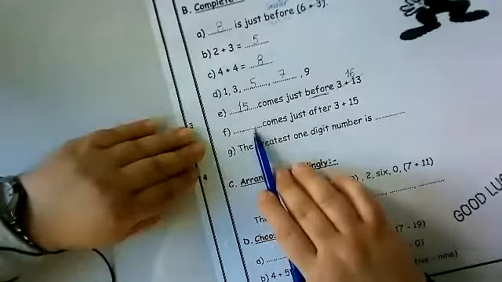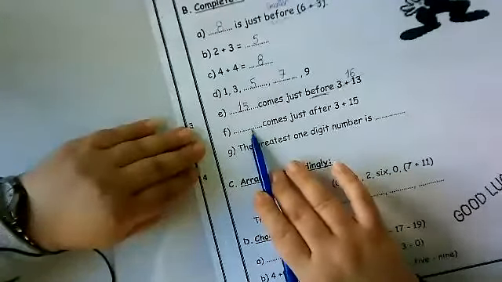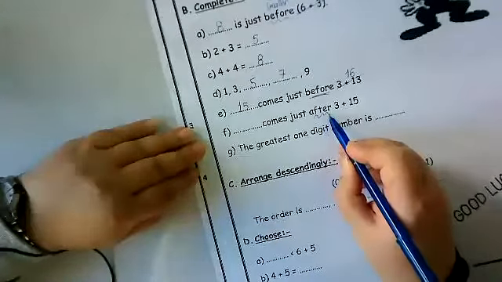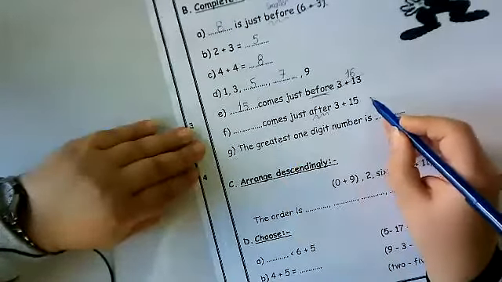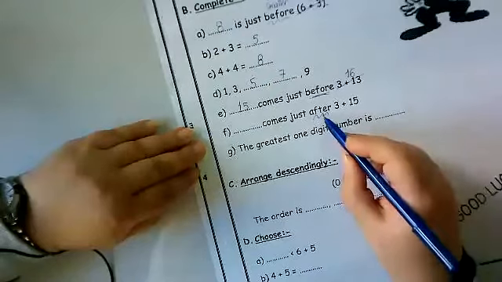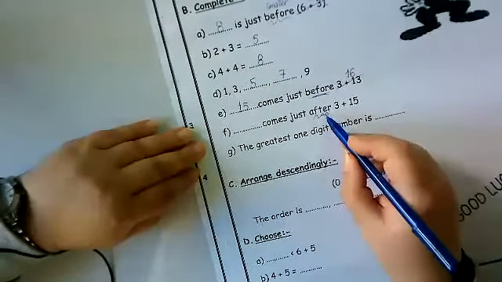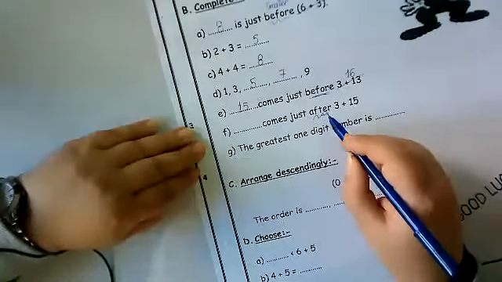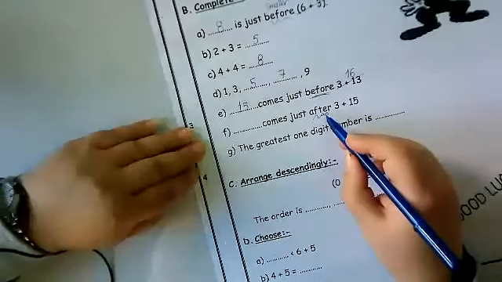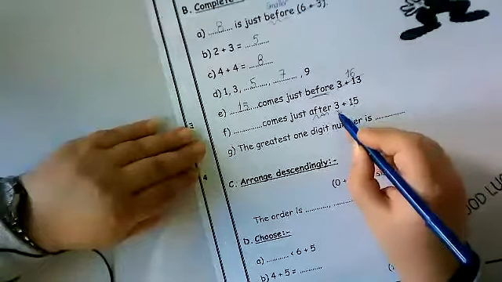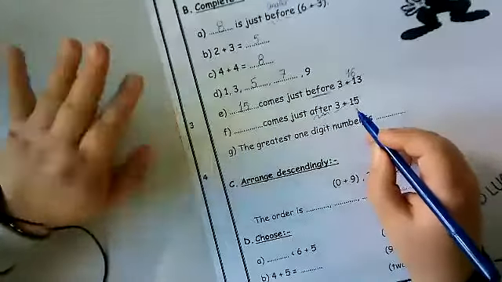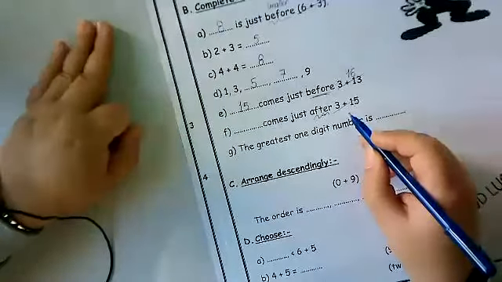Okay, next one, number F. The dots are at the beginning, so we are going to solve it as after. If the dots were at the end, it would switch from after to before. Now we are going to solve it as after. 3 plus 15, plus means count after the bigger. 15 in your mind and 3 on your fingers.